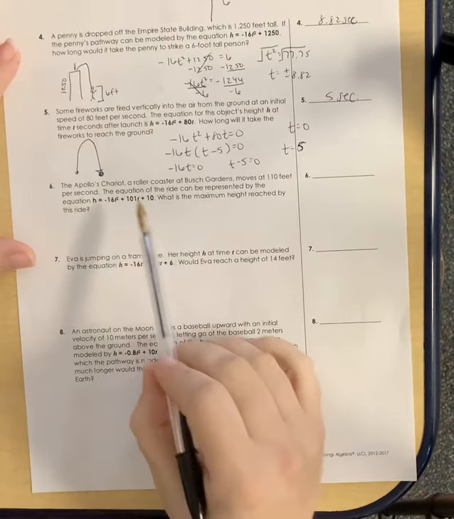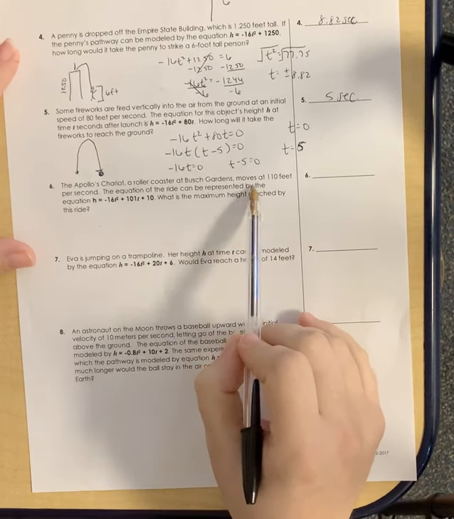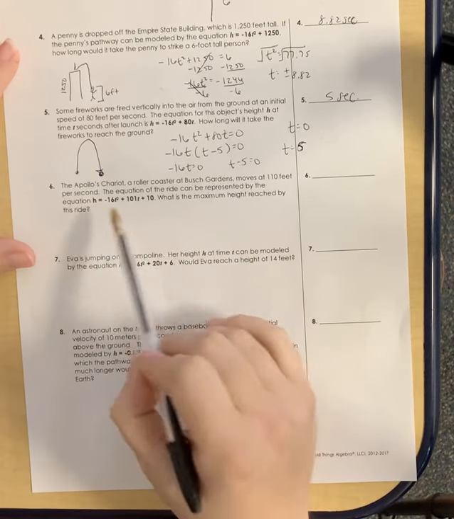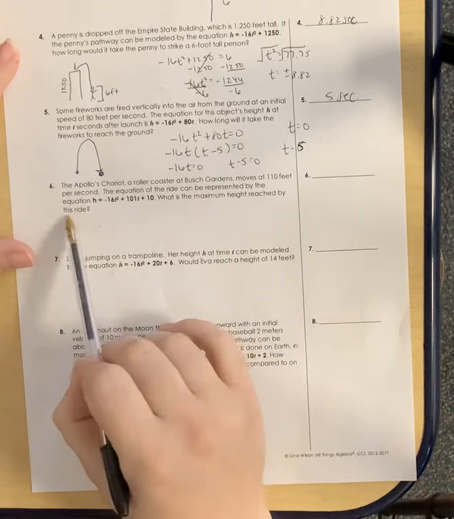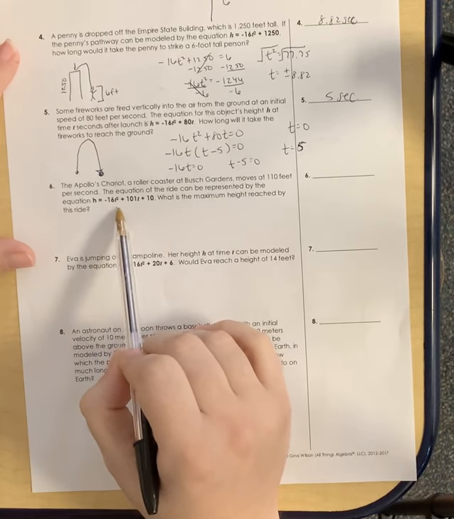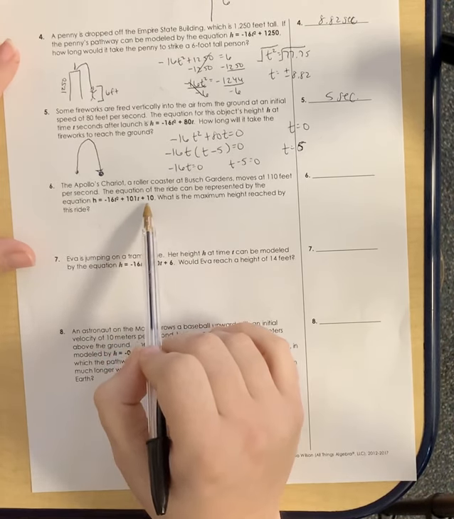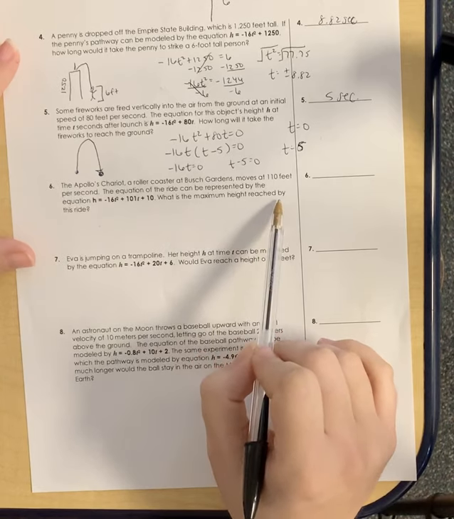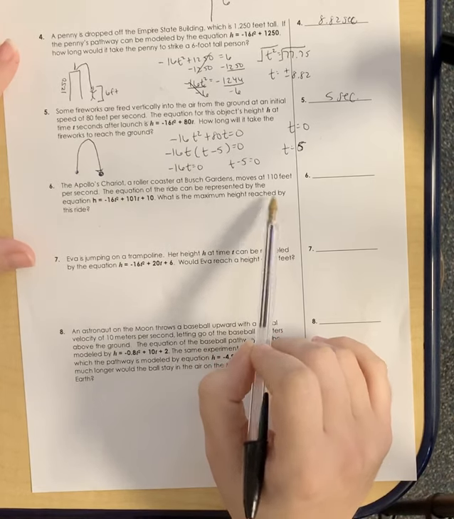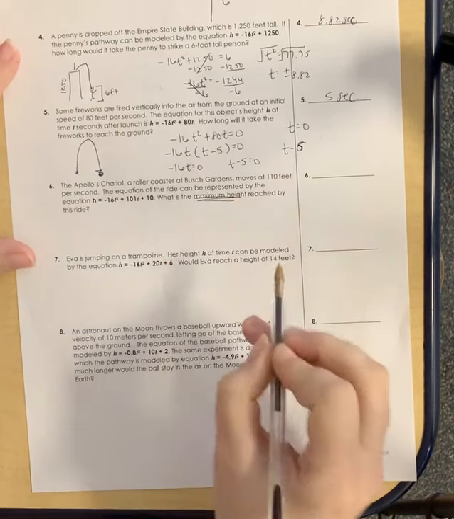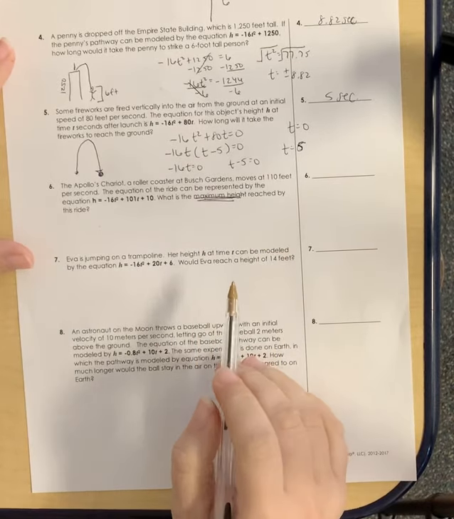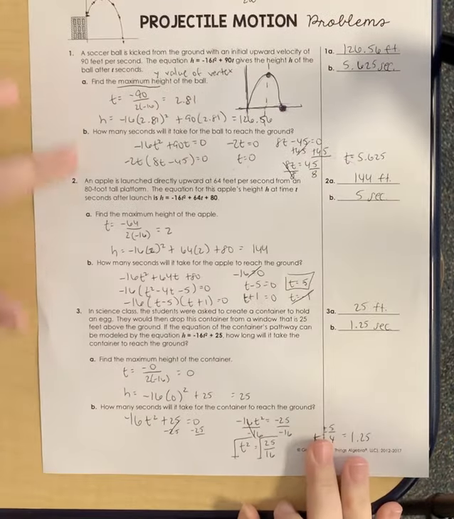Number 6. The Apollo's Chariot, a roller coaster at Busch Gardens, moves at 110 feet per second. The ride can be represented by the equation h equals negative 16t squared plus 101t plus 10. What is the maximum height reached by this ride? So this time we are looking for our y value at the vertex. We're looking for our maximum height, like what we did on the answers right there.